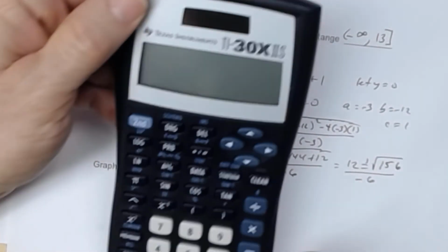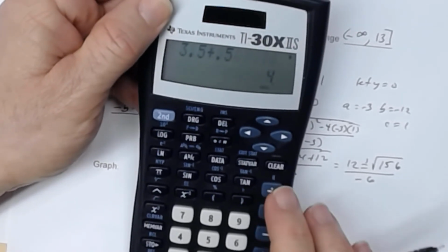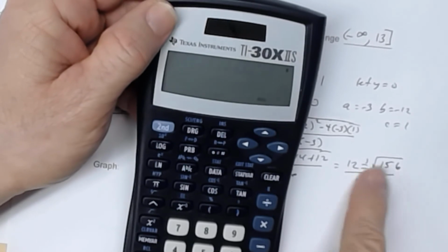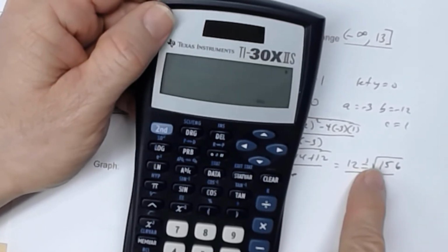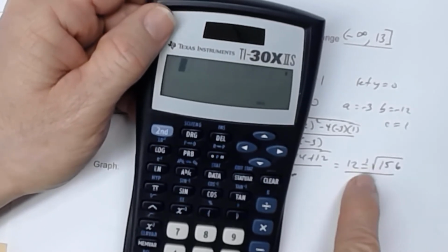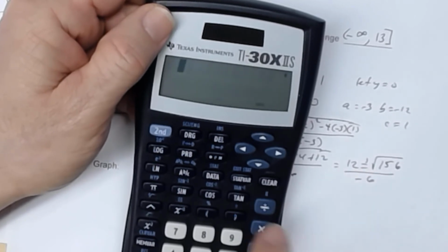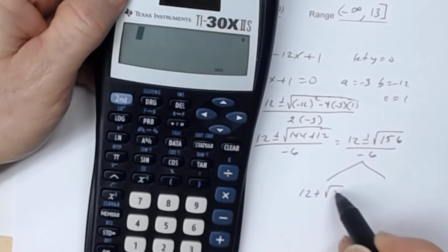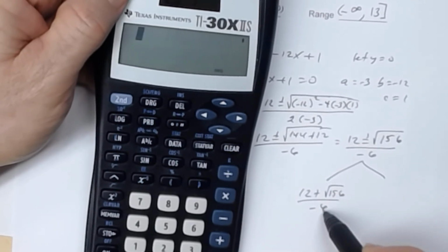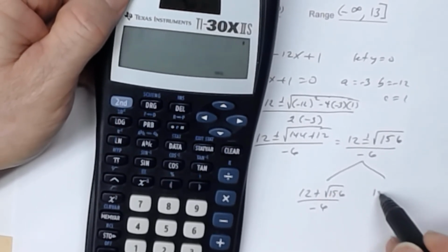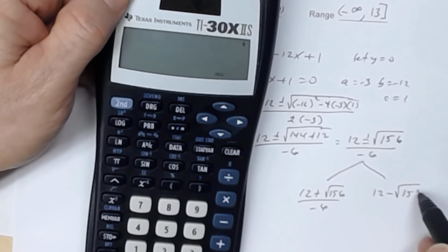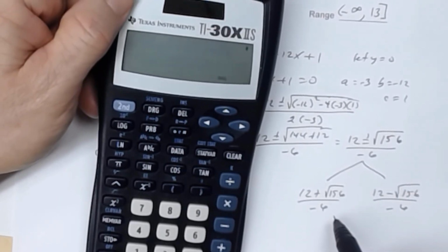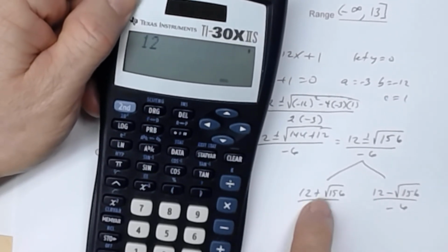So let's see how to use your calculator with this. Now listen carefully. Here's the way I would do this. Let's find the numerator first. We're going to do the plus first and then the minus. So remember, this is what you have. This says 12 plus the square root of 156 divided by negative 6. And the other one is 12 minus the square root of 156 divided by negative 6. All right, so let's do this one.